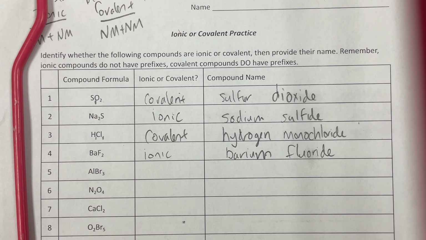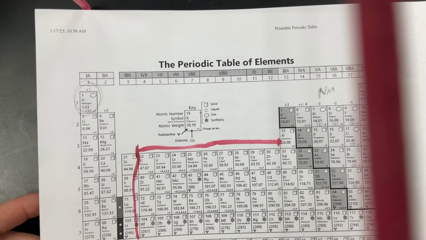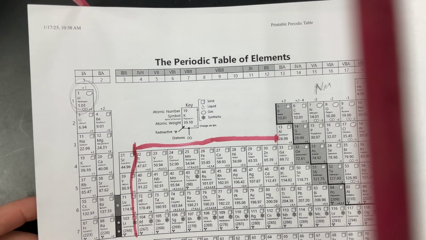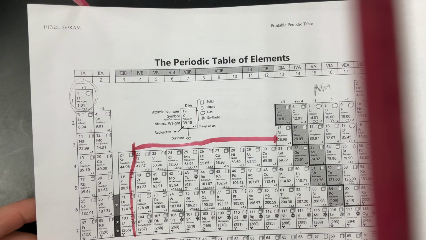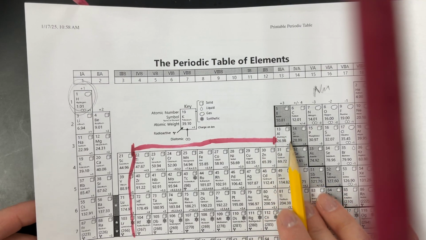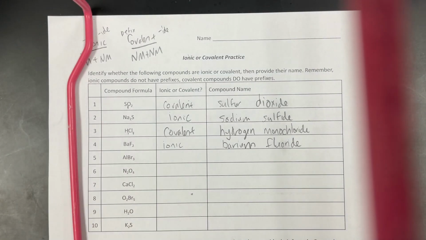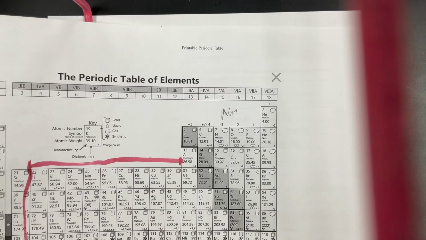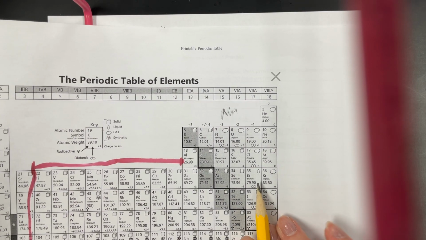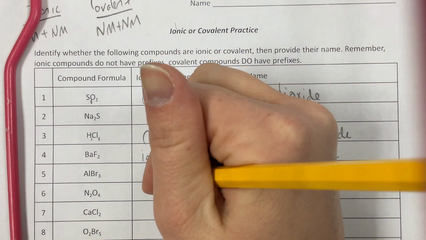Okay. Next one. AlBr3. Al, is that a metal or a non-metal? I want to say it's a metal. I want to say you're right. How do you know? Pretty sure it's aluminum. Yeah, it is aluminum, and aluminum is a metal. Where is aluminum? Oh, it's right here. Yeah, it's just to the left of that stair step, so it's a metal. And then Br is bromine. It's 17. Good, that's column 17, so that's a non-metal. So metal and non-metal makes that what kind of bond? Ionic. Good.